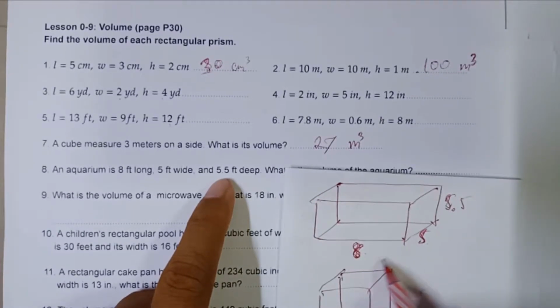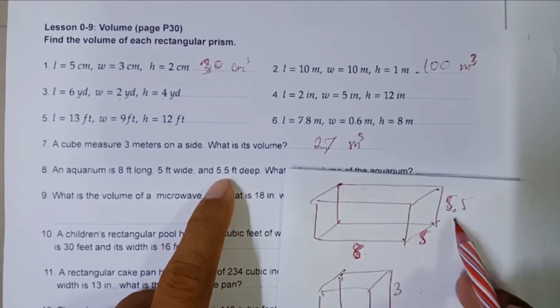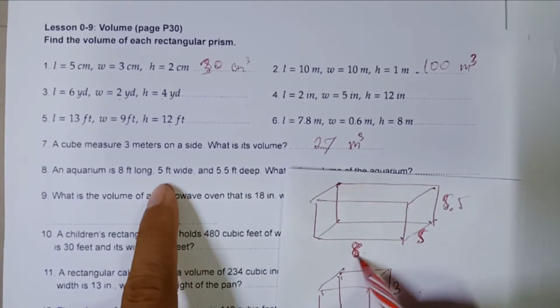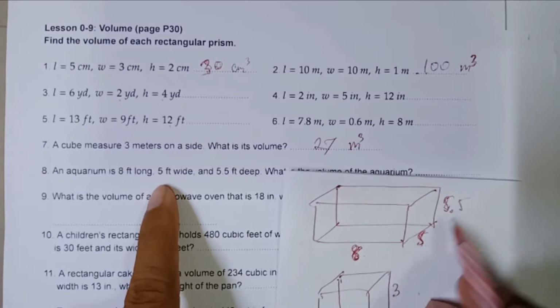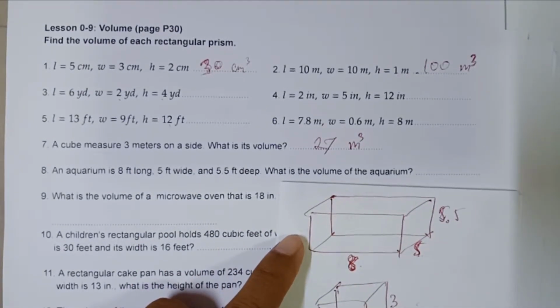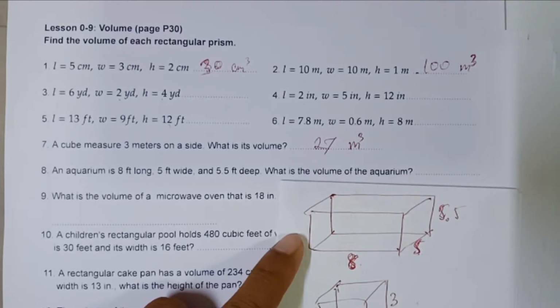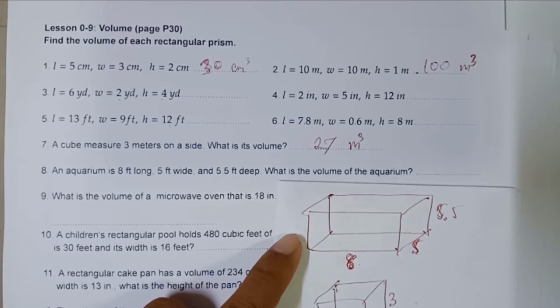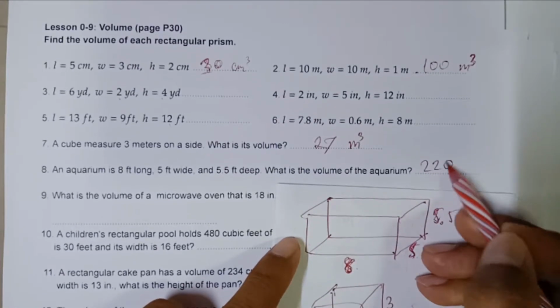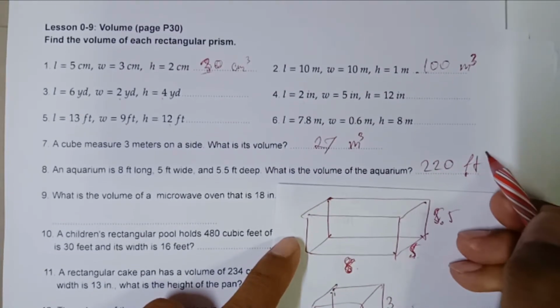Once you have these numbers, you just multiply all three together. 8 times 5 times 5.5 will give you the volume of the aquarium. Let me do this for you. 8 multiplied by 5 multiplied by 5.5 is equal to 220 cubic feet.